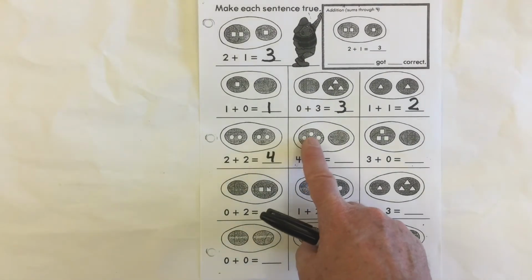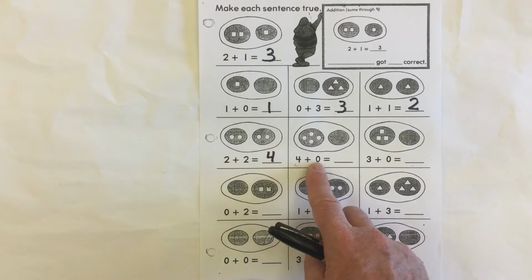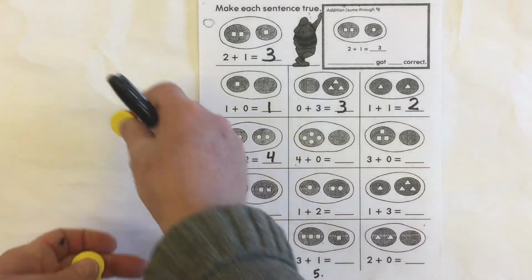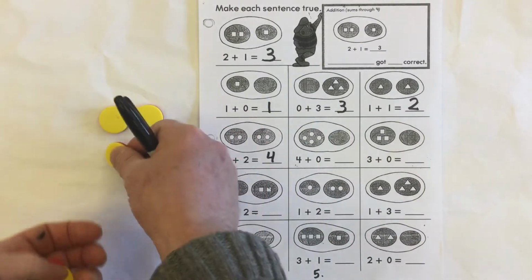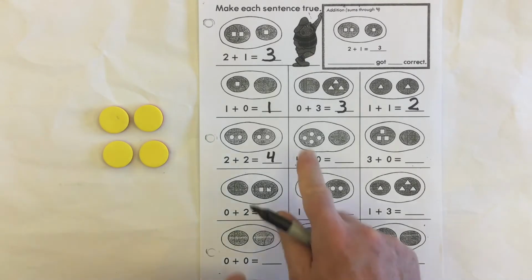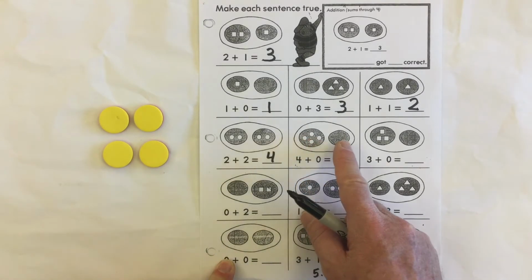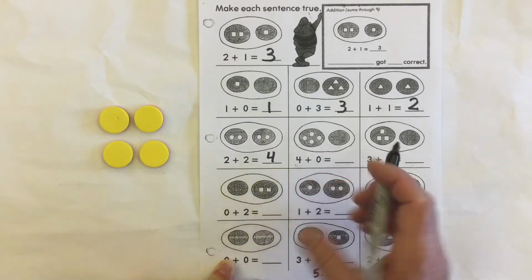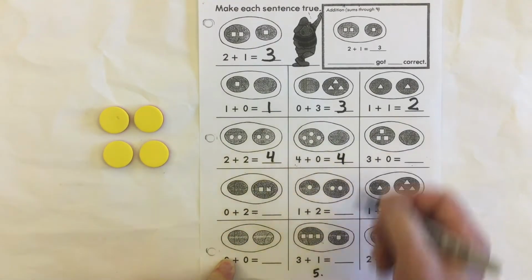Here we have 4 plus 0, or nothing. So that looks like this. 1, 2, 3, 4 plus, well, nothing. So what do we have all together? We've got 1, 2, 3, 4. 4 plus 0 is 4.